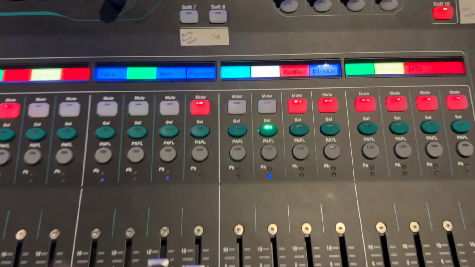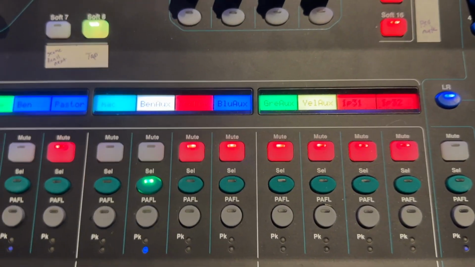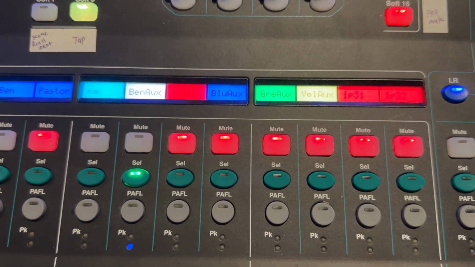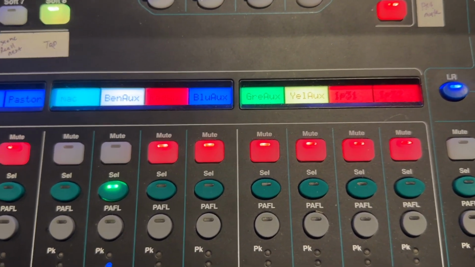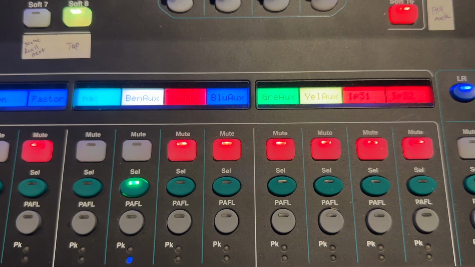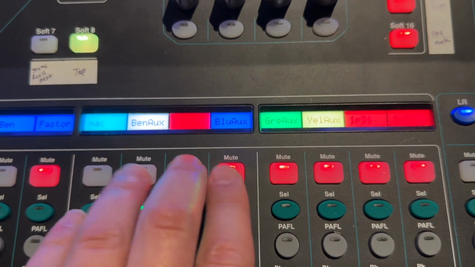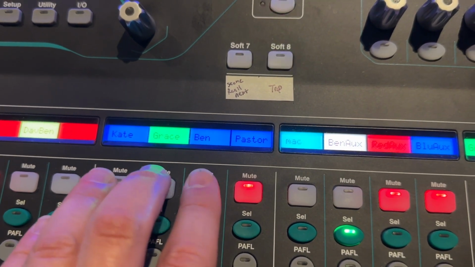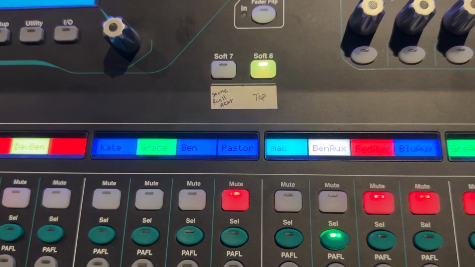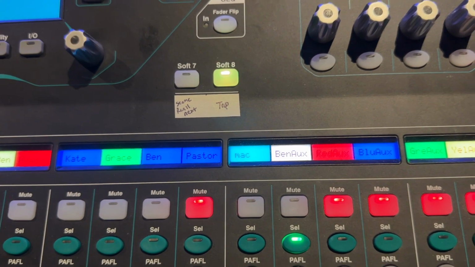So that's just the way those are routed. I'll be explaining to the vocalists what they need to do, which is basically turning this aux up and the one that's labeled their name down, because we don't want them to hear the wrong thing.